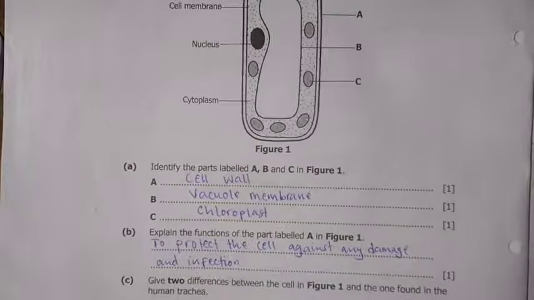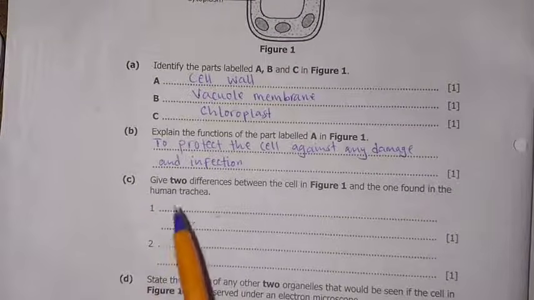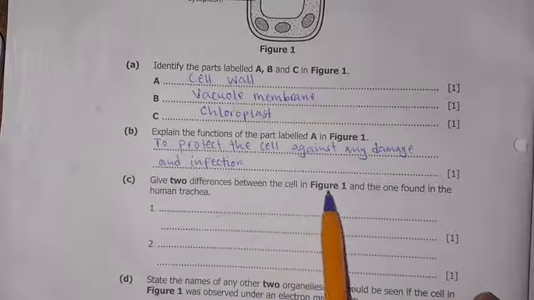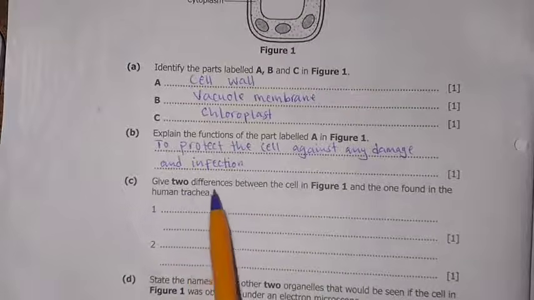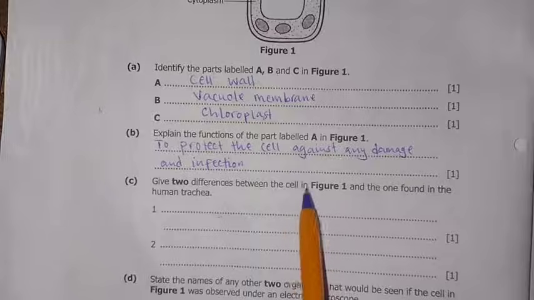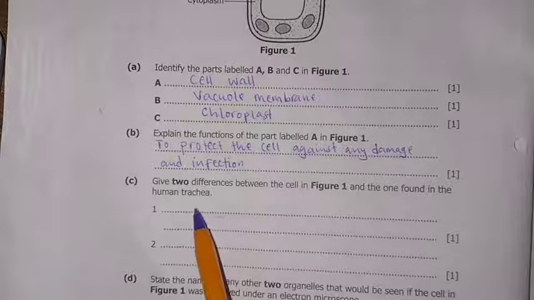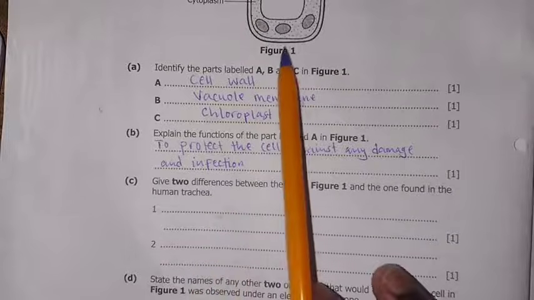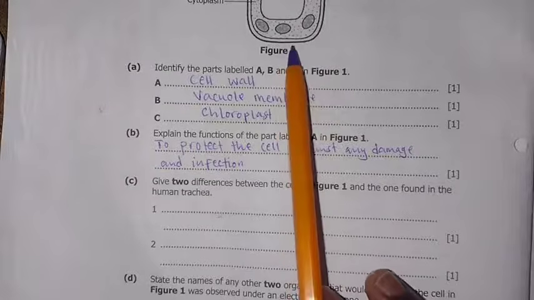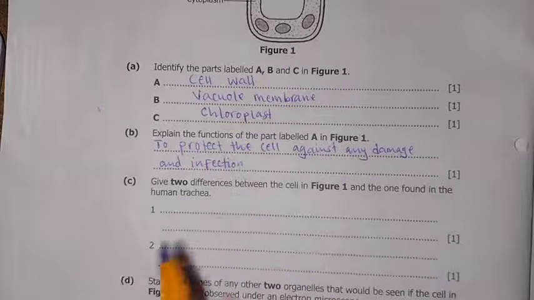Okay, so we now move on. We come to our question C. Question C reads, give two differences between the cell in figure 1 and the one found in the human trachea. Here we need to give two differences that exist between the cell in figure 1, which is this one right here, and the cell that is found in the human trachea. There are a lot of differences between these two cells. The first difference we can say, the cell in figure 1 has the cell wall, while the cell found in the human trachea has no cell wall. That is the first difference.